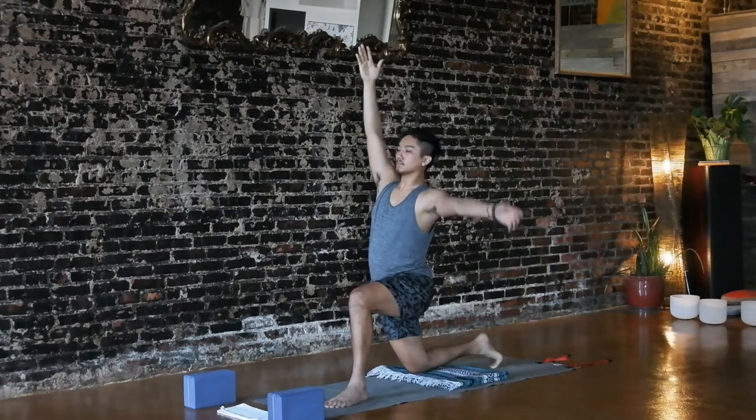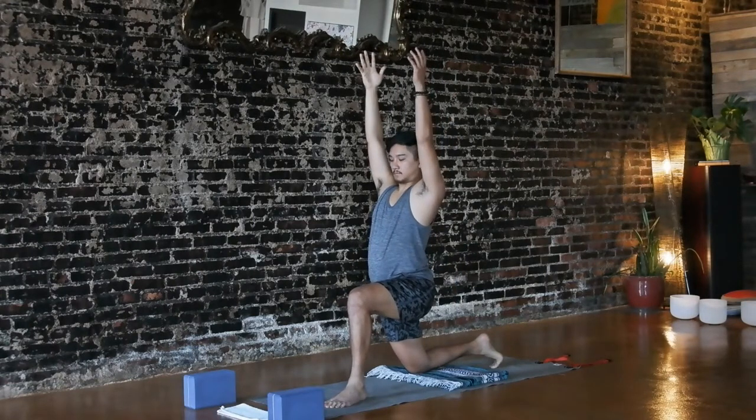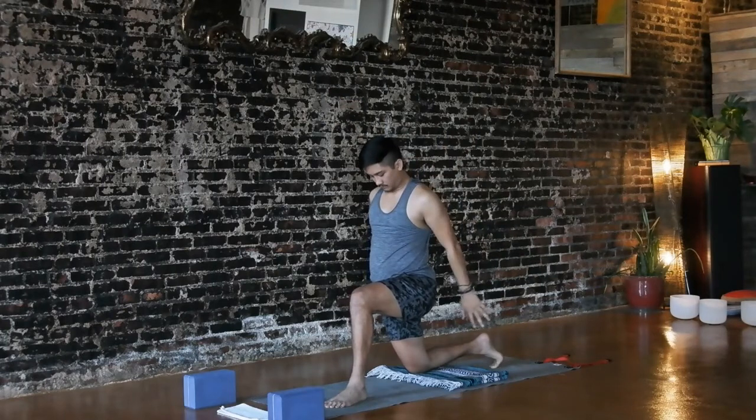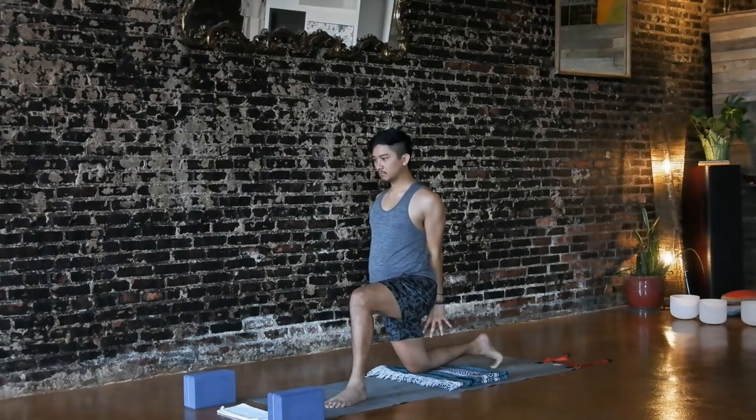Inhale, come up. Exhale, float your hands behind your low back. Interlace your fingers, hook thumbs, or use a strap. Straighten your arms down towards the floor, and as you keep a straight spine, move your arms away from your back.